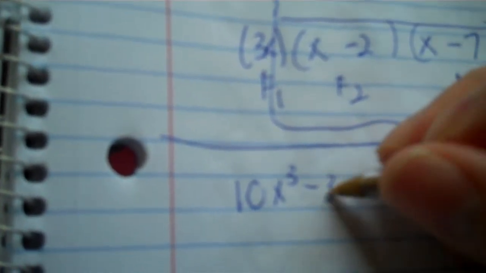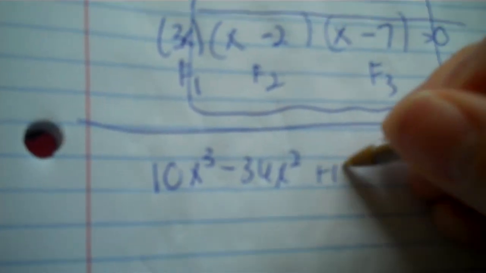Okay, then my last problem. We have 10x to the power of 3 minus 34x to the power of 2 plus 12x equals 0. So we have 3 answers. With a cubic equation, you're not going to use your ABC, you need to use arrows.